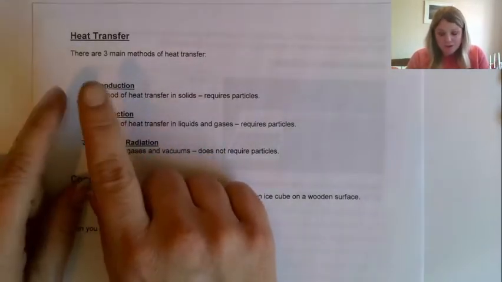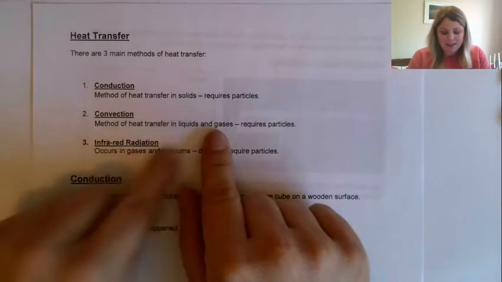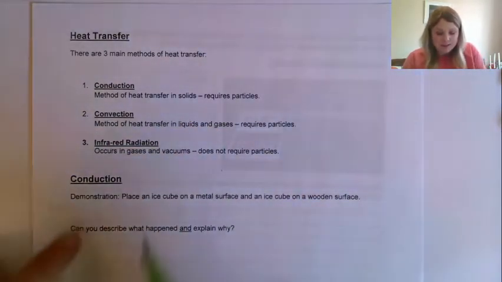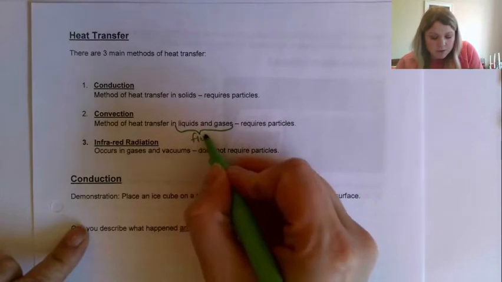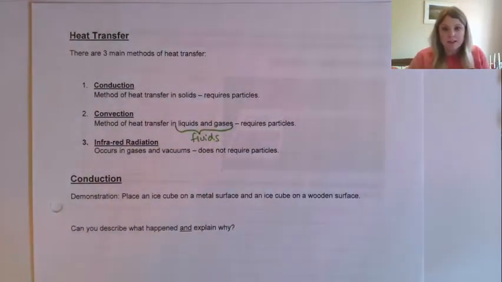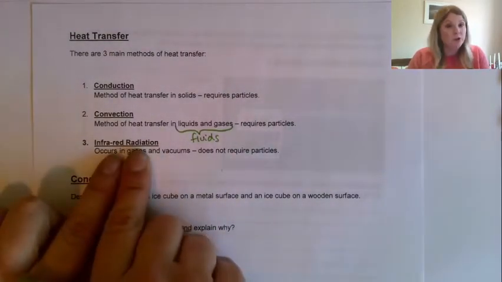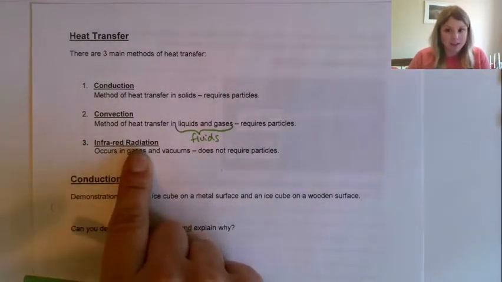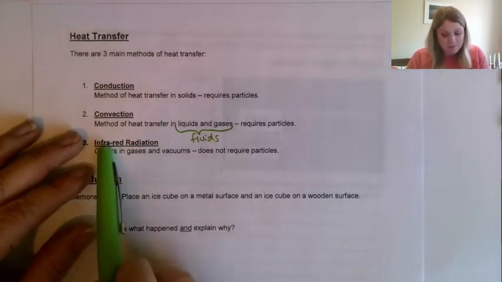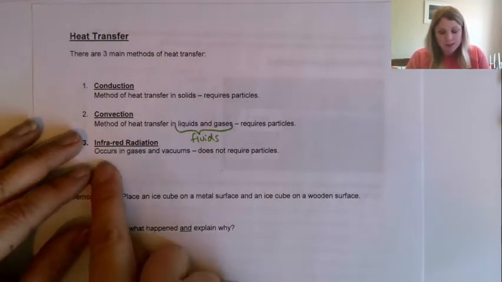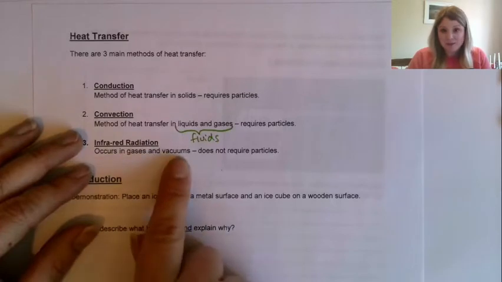Convection, that's the method of heat transfer in liquids and gases. Now liquids and gases collectively are known as fluids. So if you want to add that in for me, please. And then infrared radiation, sometimes we'll just refer to this as radiation, and that's fine. It's not nuclear radiation, different infrared radiation, and that occurs in gases and in vacuums.